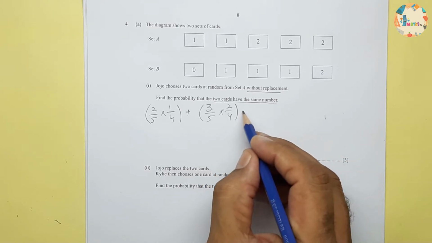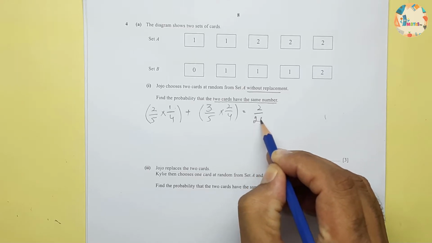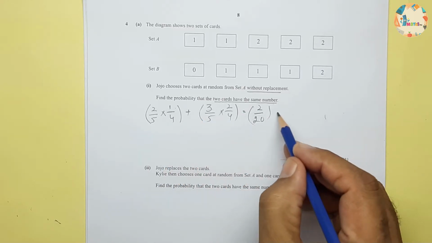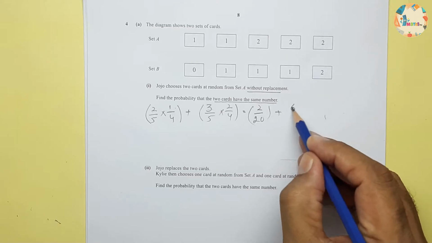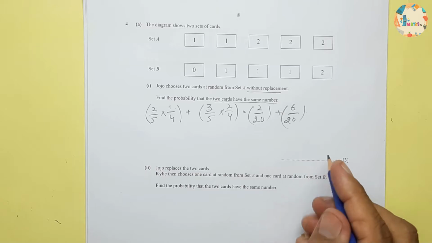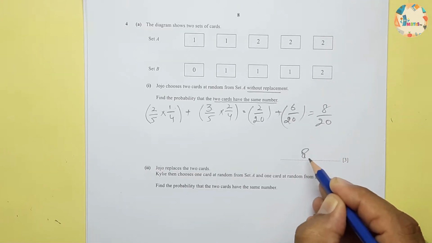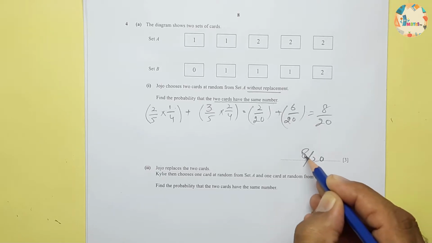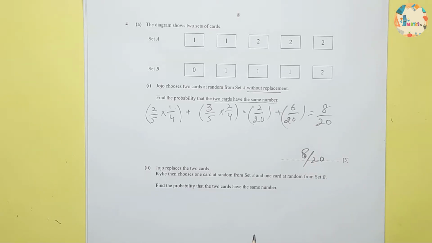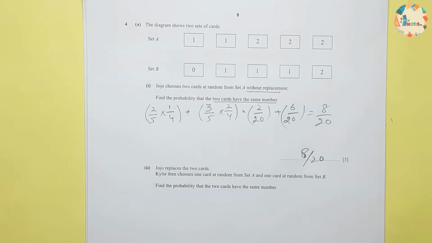If we simplify this, 2 into 2 will be 2 over 20 for this one, plus this will be 6 over 20. So 2 over 20 plus 6 over 20 will be 8 over 20. Mostly we are not simplifying the probability, so this will be our answer. Even if you write it in simplest form, that is also correct, but it is better to represent it like this.